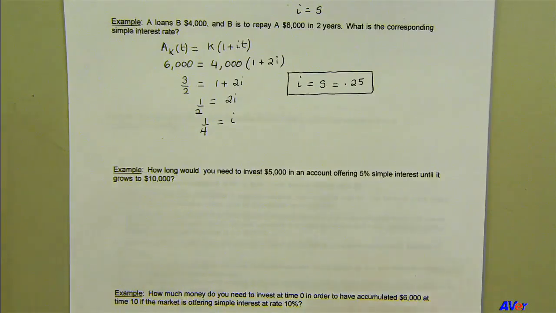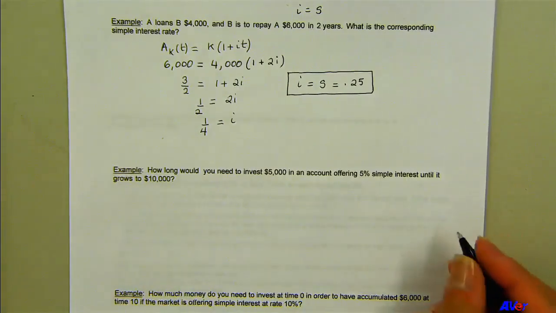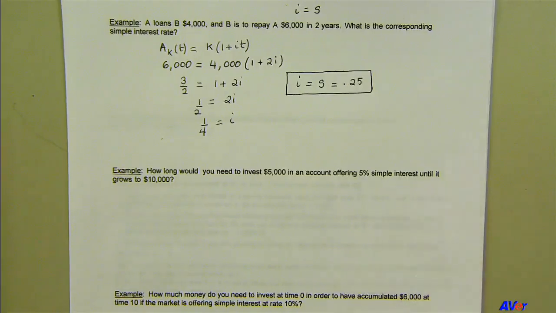How long would you need to invest 5,000 in an account offering 5% simple interest until it grows to 10,000? So this time t is the unknown, right? Would you do it, please?